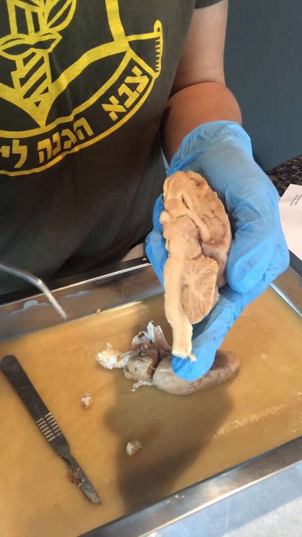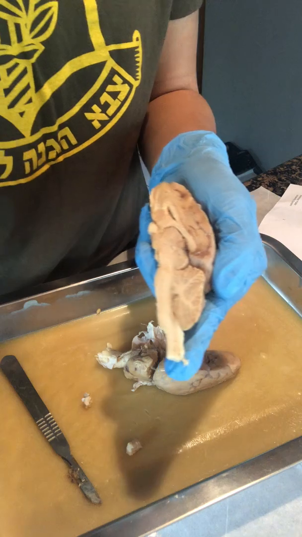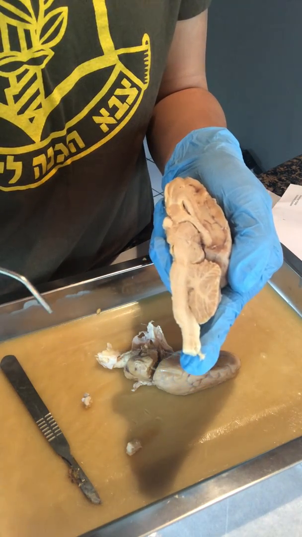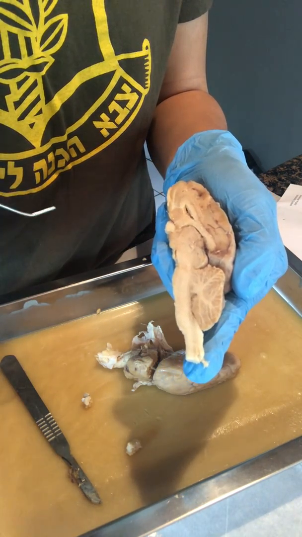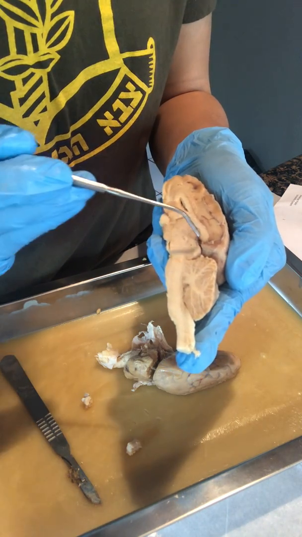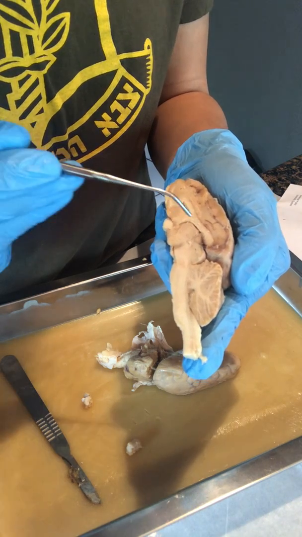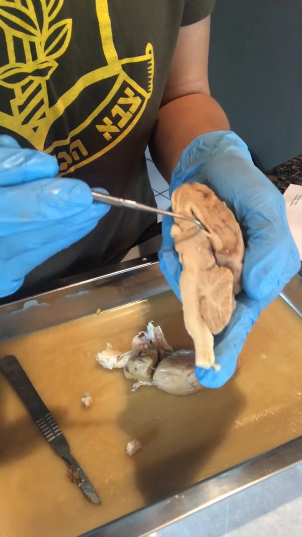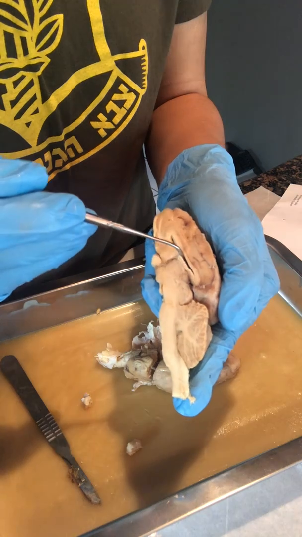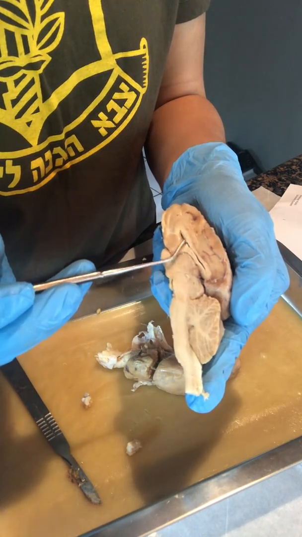Then we have our arbor vitae right here, followed by our superior colliculus in here, our pineal gland. Let's see, if I do this, you'll see our lateral ventricle, and then this portion is our corpus callosum.